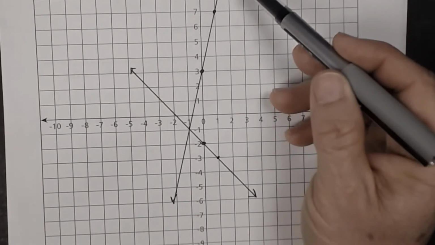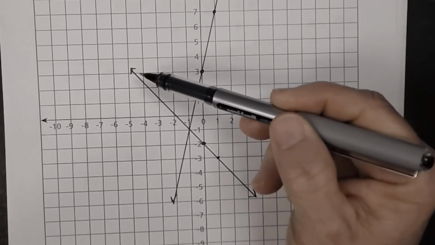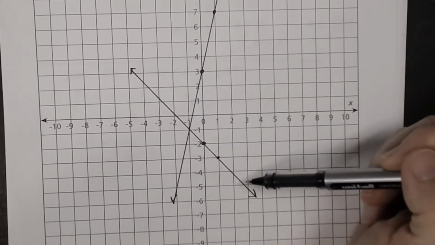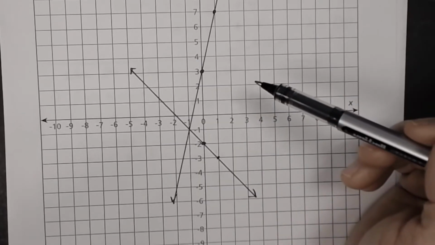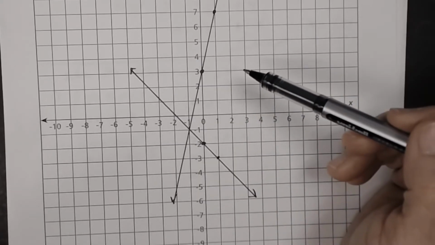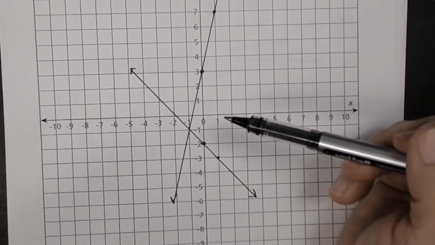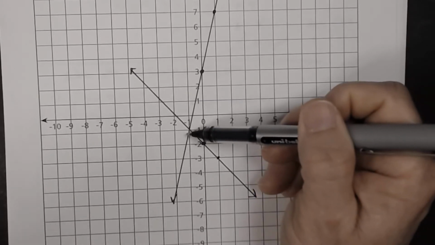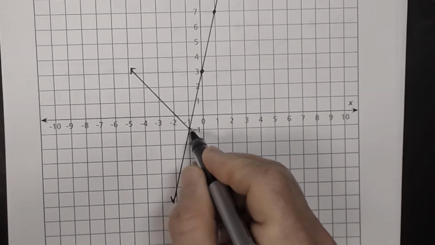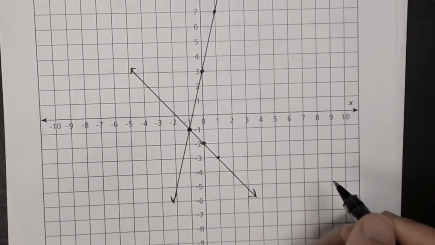So the solutions to the first equation were all of these points. The solutions to the second equation were all of these points. What do you think is the solution to the system as a whole? What point satisfies both equations at the same time? This point of intersection right here. That point, the point where they intersect, is the solution to the system.